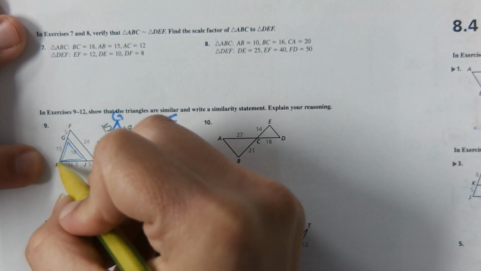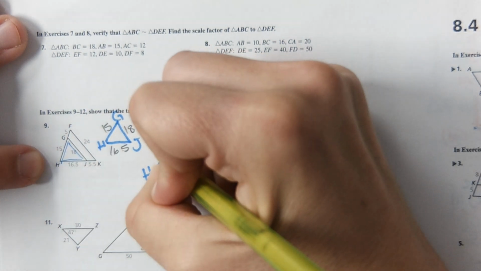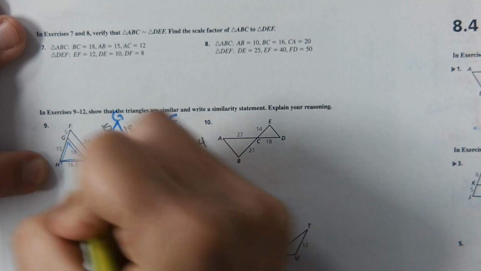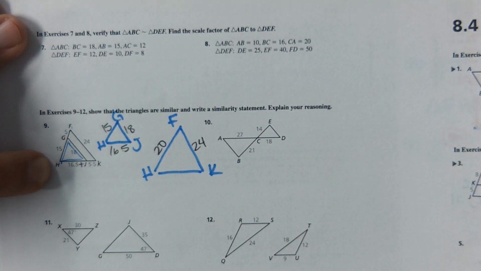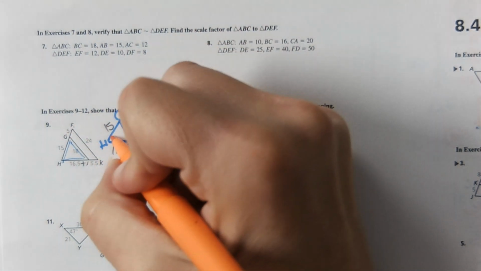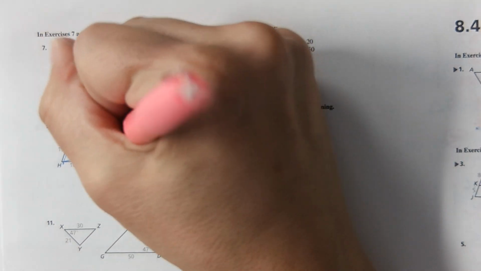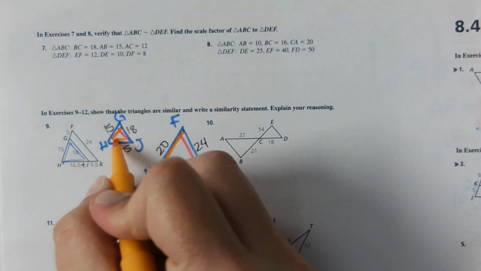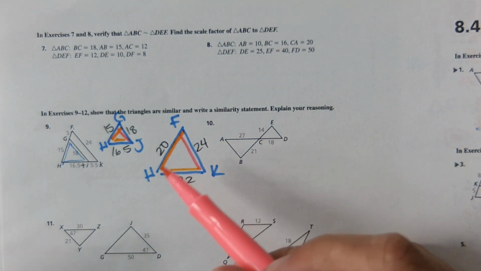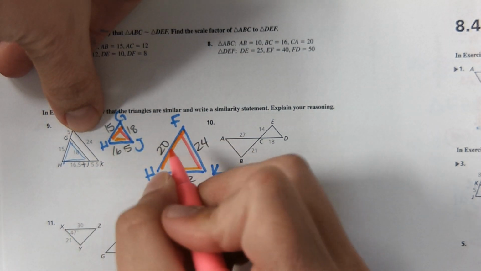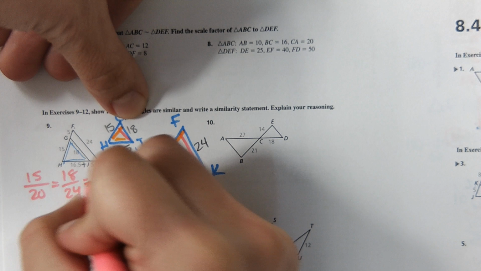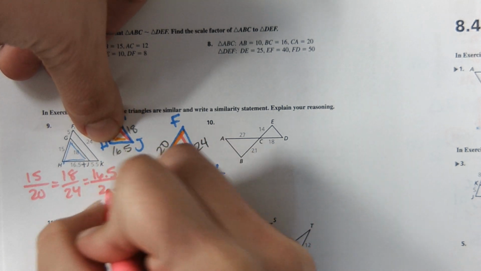And then for the larger one, H to F would be 15 plus 5, which would be 20. FK is labeled 24, and HK down here, 16.5 plus 5.5 is 22. And then identify corresponding parts just to keep yourself straight. And we're going to prove that these are similar based on what they gave us. So you just do corresponding part to corresponding. Is that equal to 18 over 24? Is that equal to 16.5 over 22?